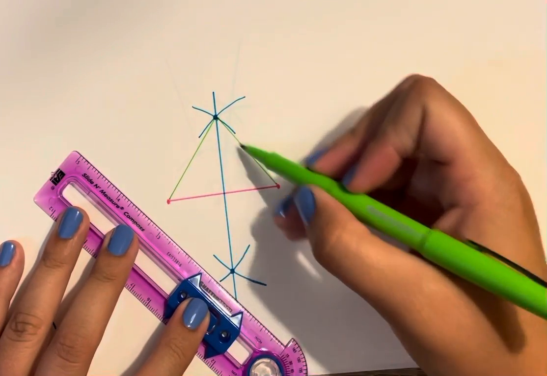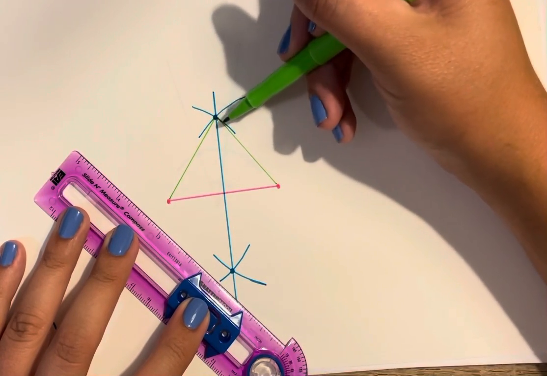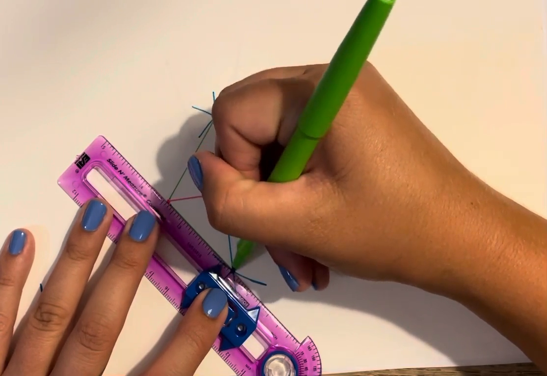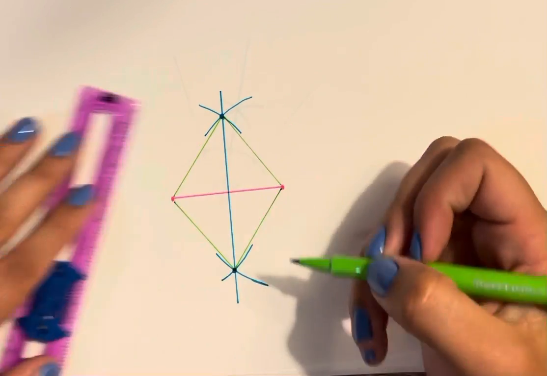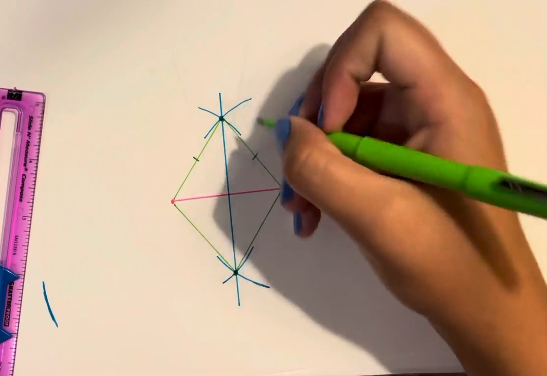these will be congruent because this is the same distance as this was using the geo tool. Same thing down here. I kept using the same distance for everything, which means that all of these segments in green are congruent. They're all the same length. I'm going to mark that.